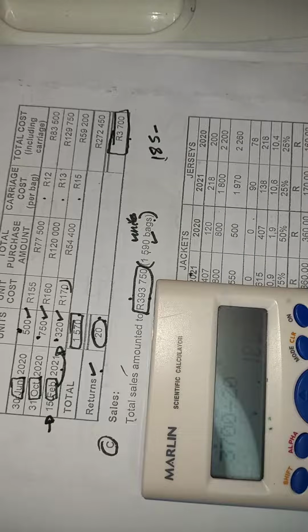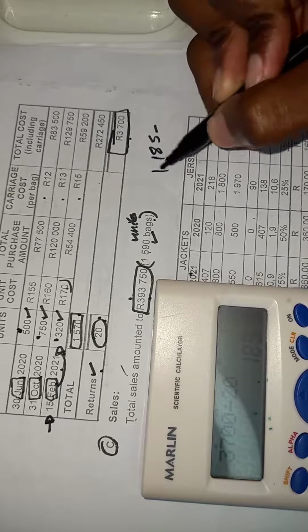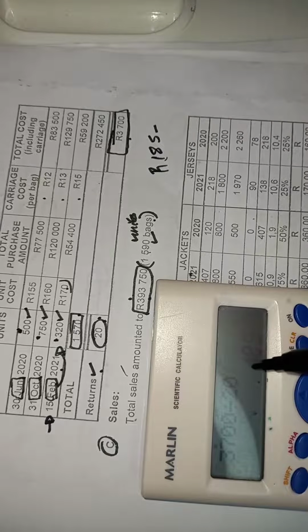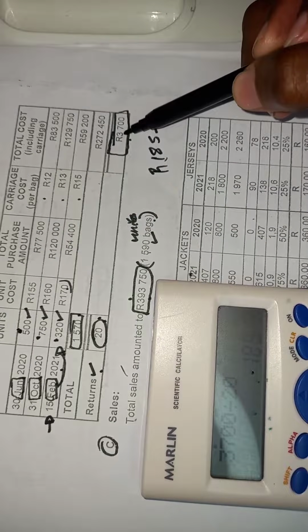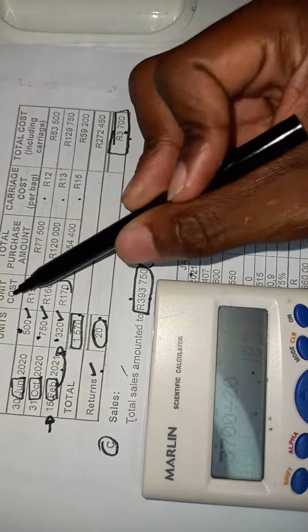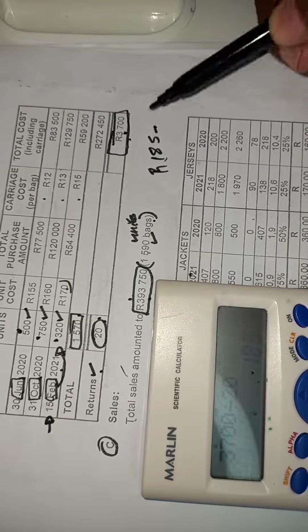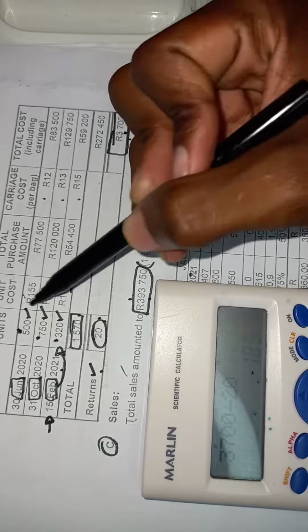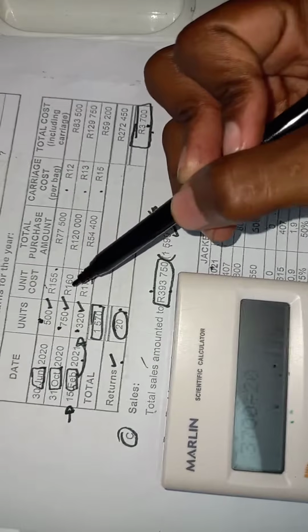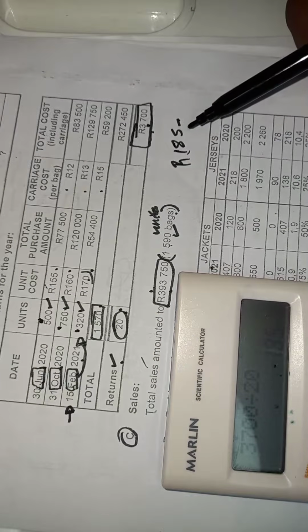So we find out that we have 185 rands per unit. That's it on our calculator. Now, there is no 185 rand here. When we say the total returns divide by 20 units, it's supposed to give us a unit price that is equal to any of these that we have here. But here it is giving us 185, and 185 does not belong anywhere here. There is 155, there is 160, there is 170. Now, why is it 185 here?